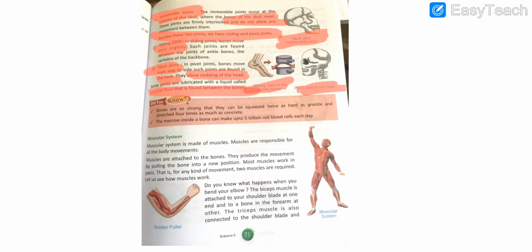This was all about our skeletal system, and we read about different kinds of bones, and we also read about different kinds of joints. Thank you.